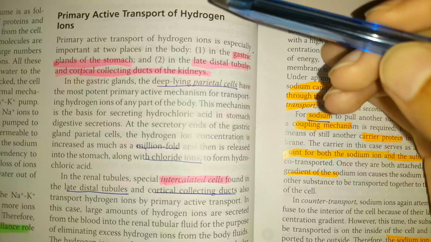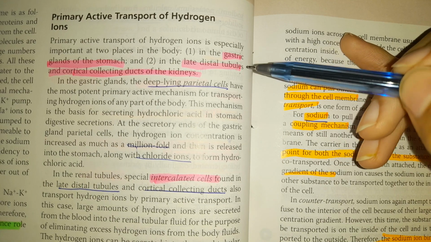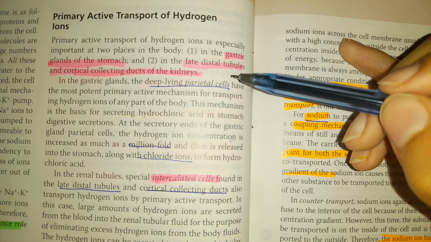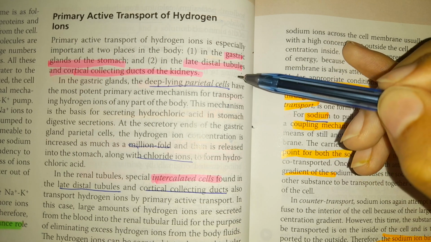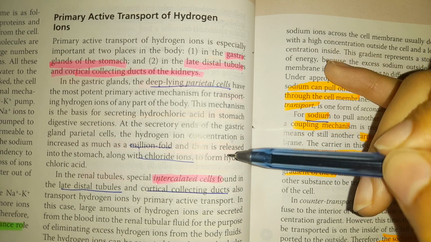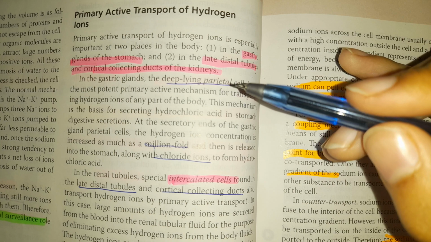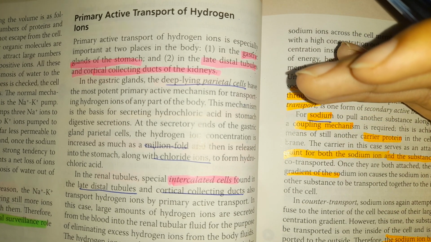The same thing occurs for hydrogen in the gastric glands of the stomach and in the kidney tubules. Hydrogen ions are pumped using ATP from the cells to the lumen, as a result of which we can excrete hydrogen ions in our urine and get rid of the acidity in our body.